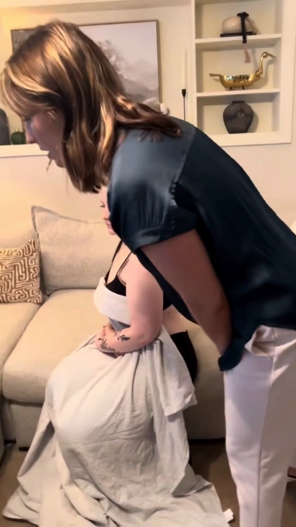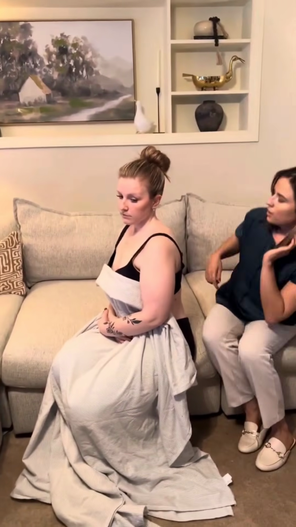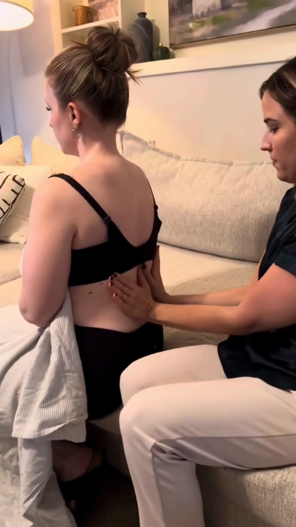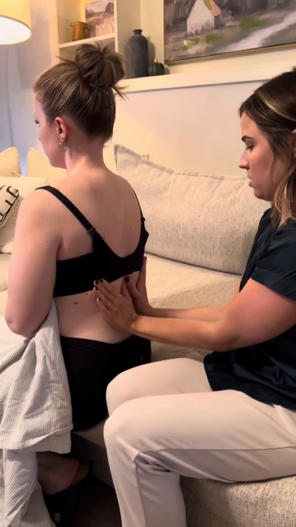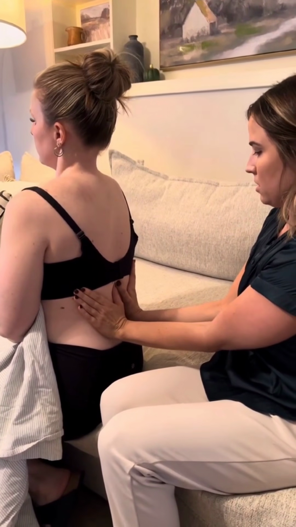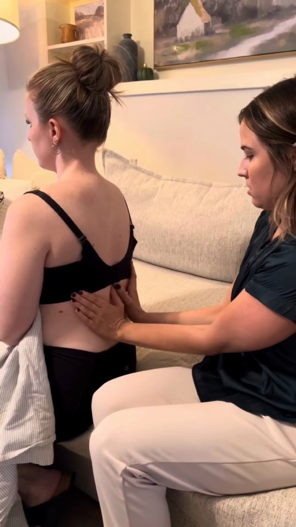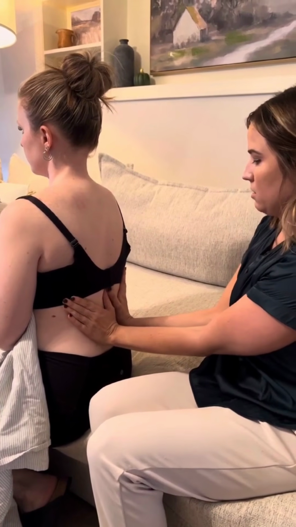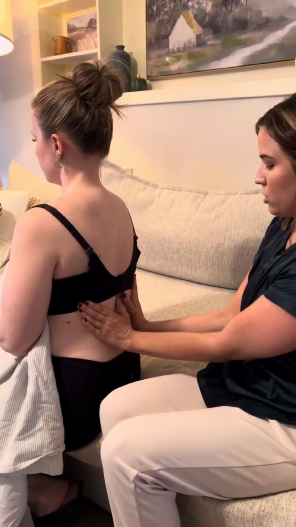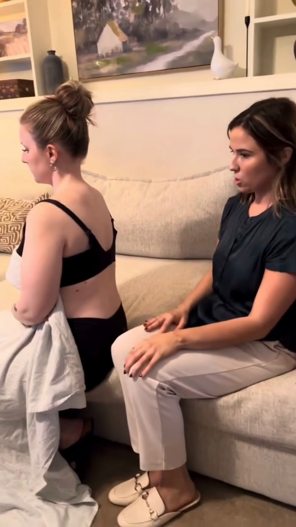All right, and then I'm going to check for chest expansion. So I'm gonna feel near the bottom of the 10th rib. And then I will have you take a big breath in and out. All right, I'll have you do that again. In, out. So I'm checking for symmetry bilaterally, which she has.